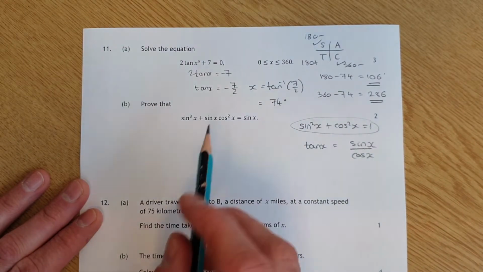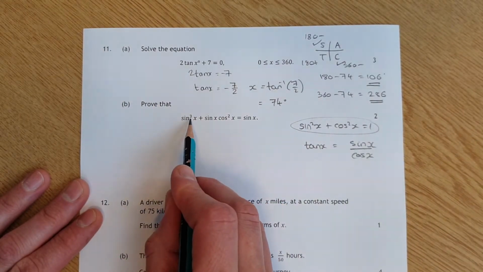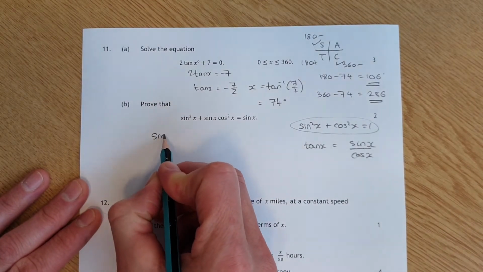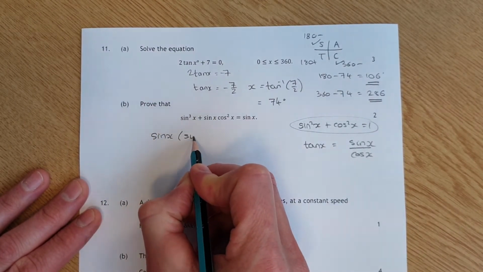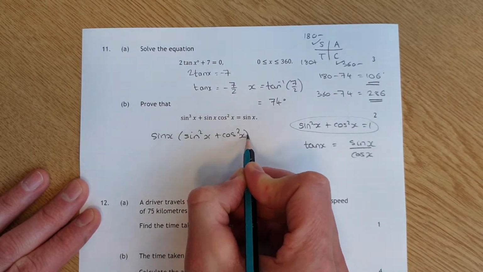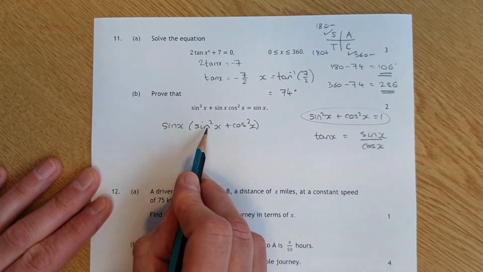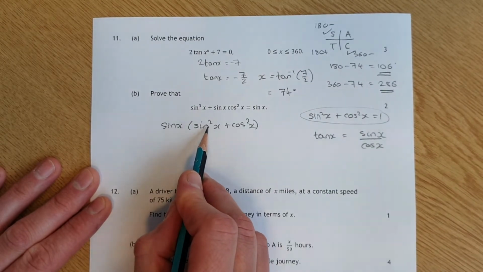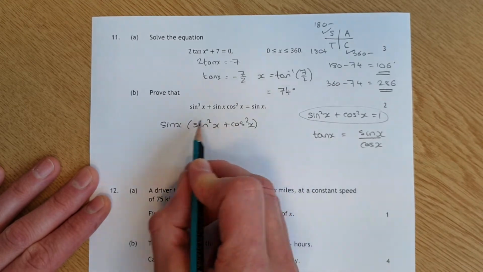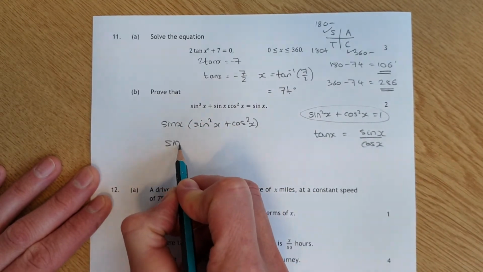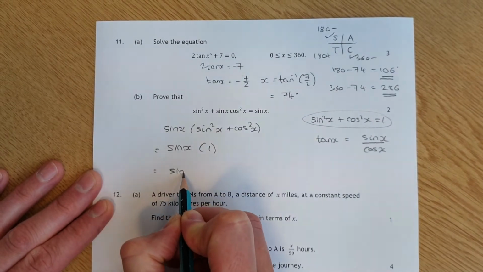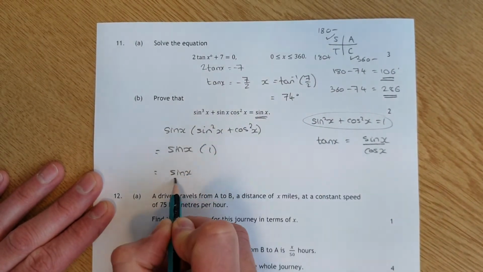We've got some sine squareds and some cos squareds, so that's an indication we're going to be using this one. But we can see, first of all, we've got sine cubed, and we've got sine here, so we do have a common factor of sine. So by taking sine x out the front here, we can see we've got sine squared x plus cos squared x as we have here. That's equal to 1, so this bit here is just equal to 1. Therefore, sine x times 1 is just equal to sine x, and that's what we wanted.